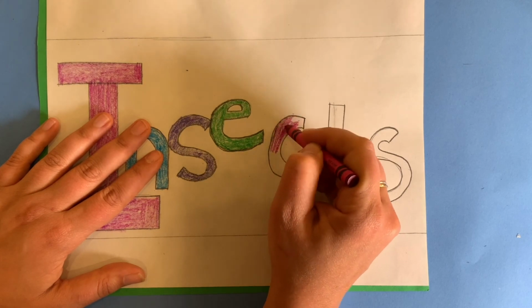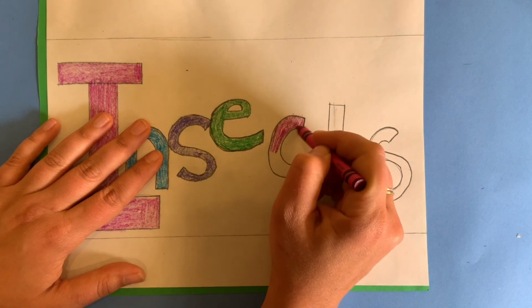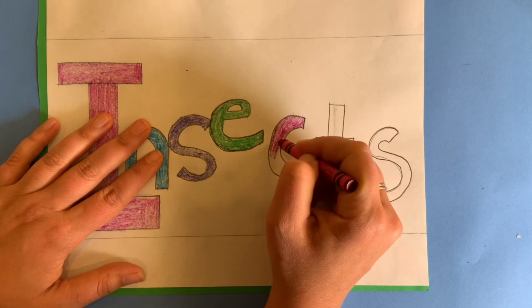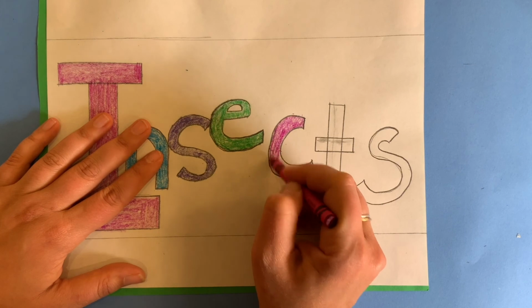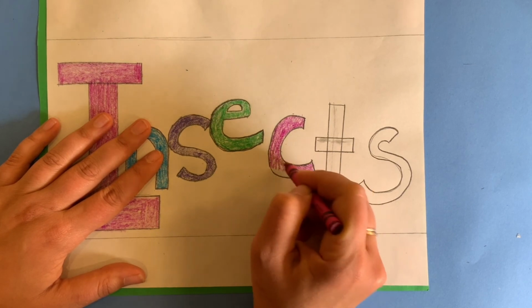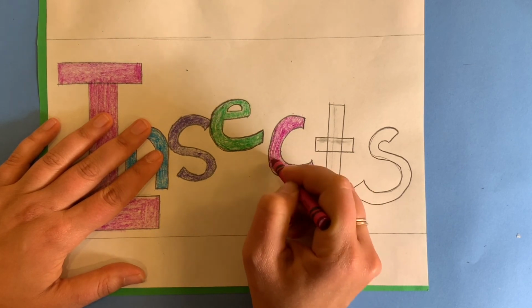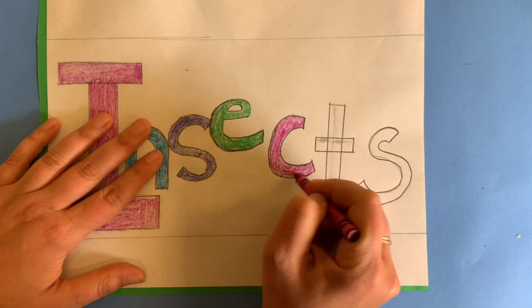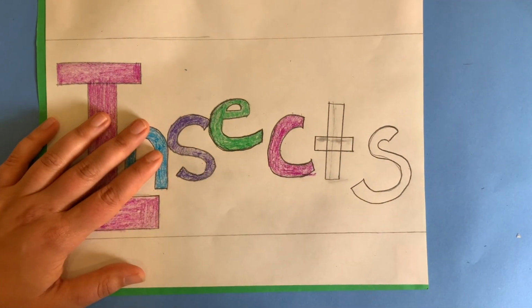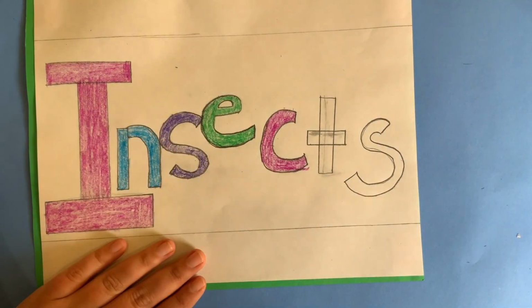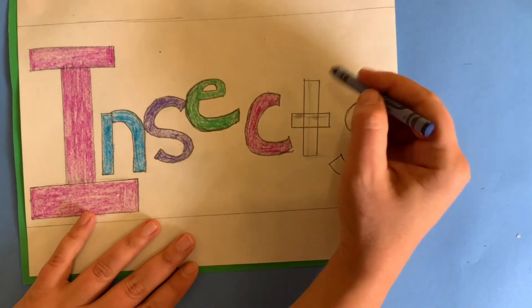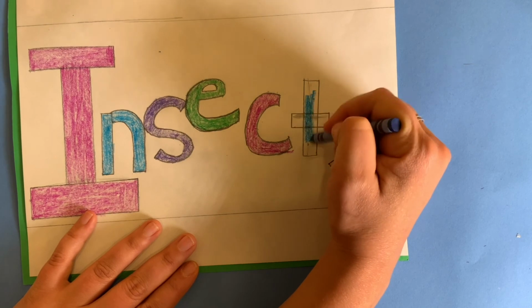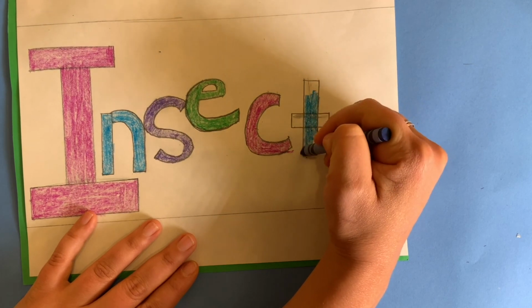Can you think about them transforming shapes? Like when the ladybug opens its wings and starts to fly, or when the firefly opens its wings and starts to fly, and then the ladybug lights up. I'm going to do a blue for the T. See how it covers the lines a little bit?